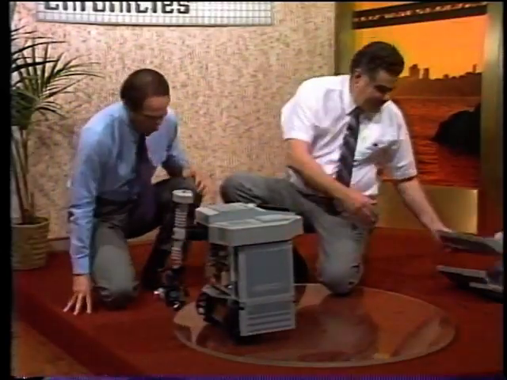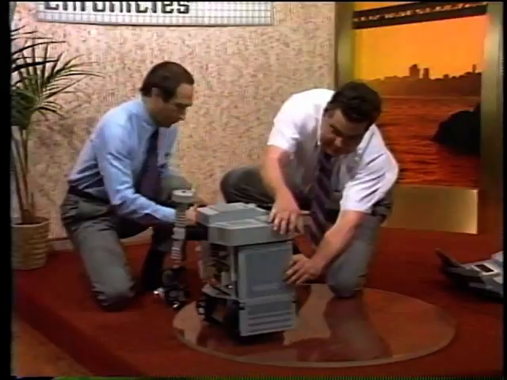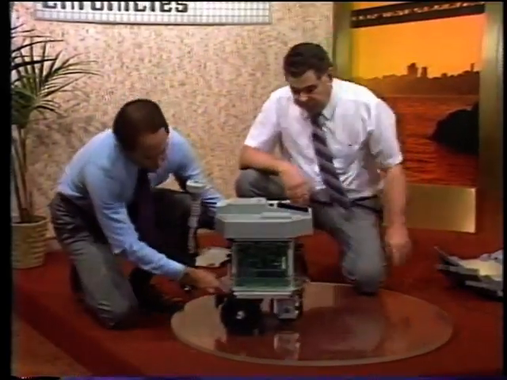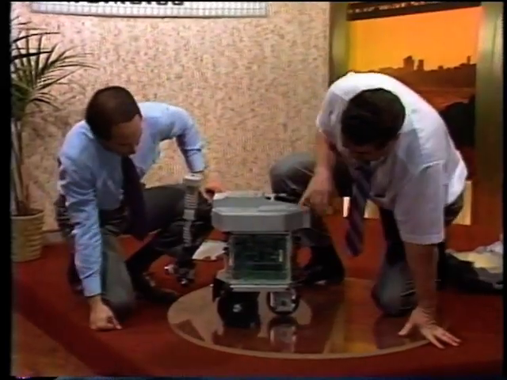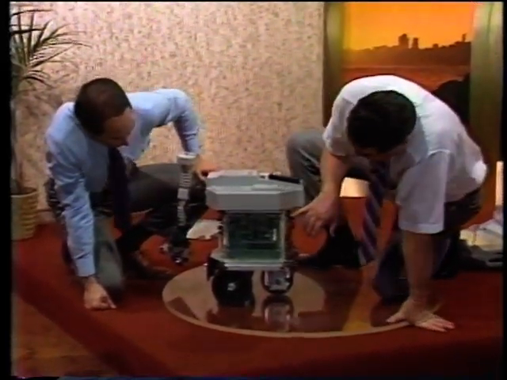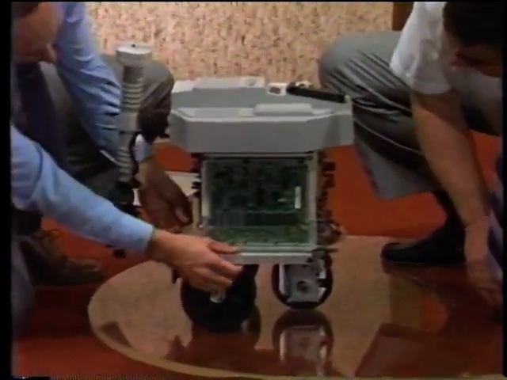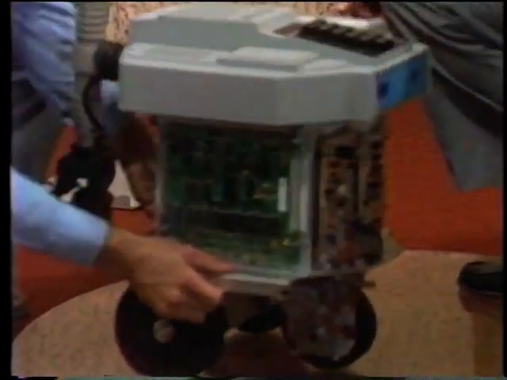Okay. I'll help you with the back one if you want to get the front one there. Okay, let's take a look at the front here, George, and what do we have over here? Okay, this is your main circuit board here with your microprocessor and all of the various ICs that interact with the other boards. Okay, can I spin them around here while we talk?